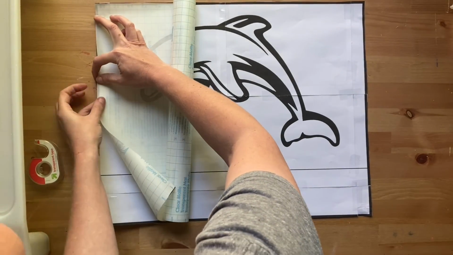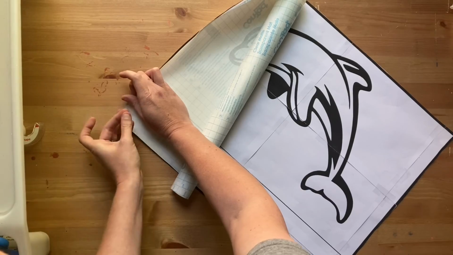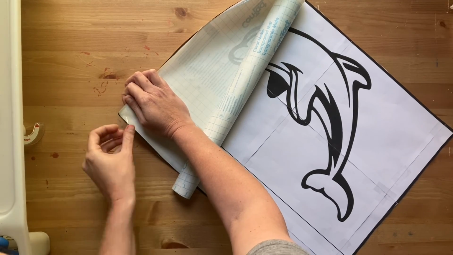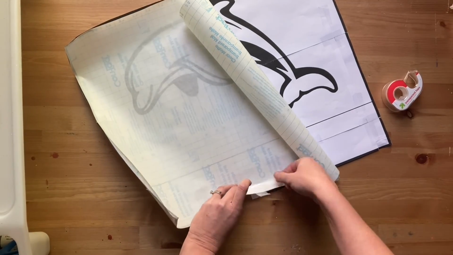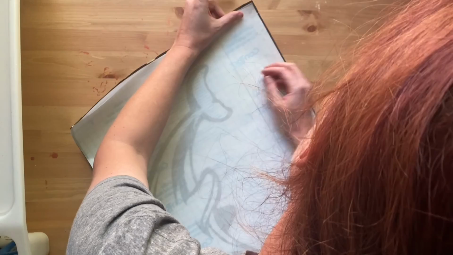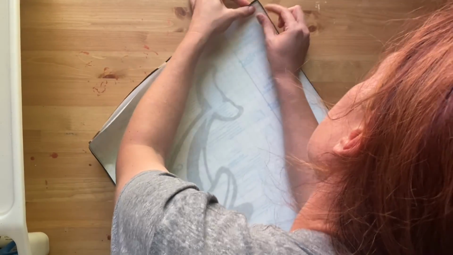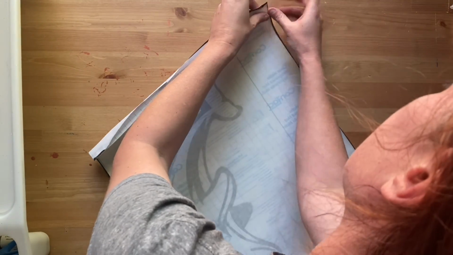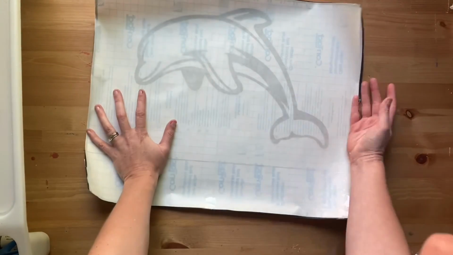Or if your image is smaller than the sheet of Con-Tact paper, flip it all over and tape the printed image to the Con-Tact paper. You just want the printed image and Con-Tact paper attached together while tracing so you don't lose your place and it doesn't slide around and mess up the image.